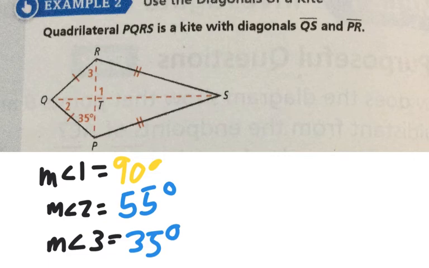Are there probably more ways to do it? Yeah, probably. You just have to pick one that makes sense to you and work it out. Questions here?